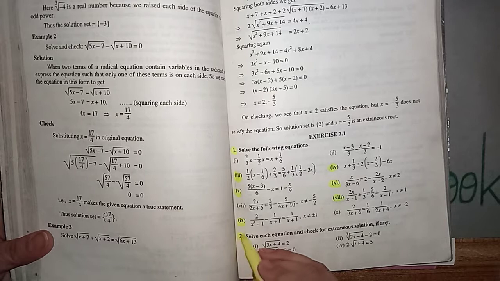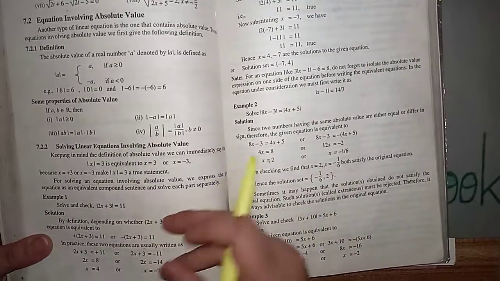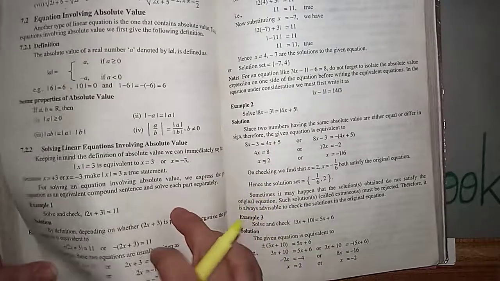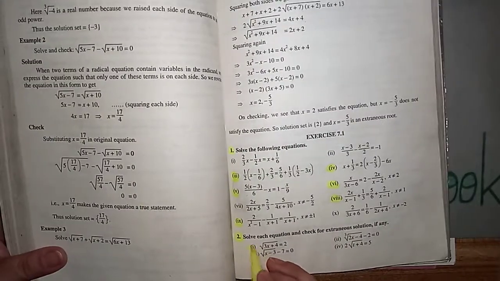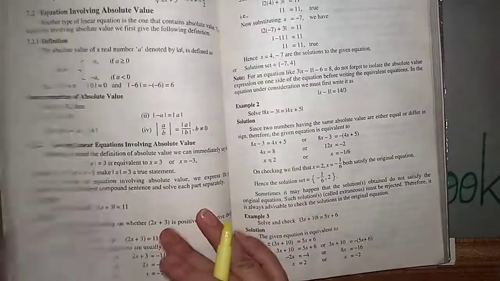Question number 2 is important for short question answers. Starting question number 1, 2, 3, 4. These are important questions.